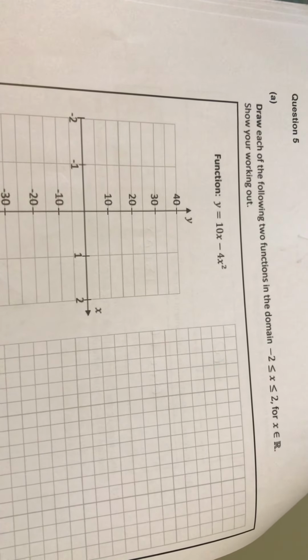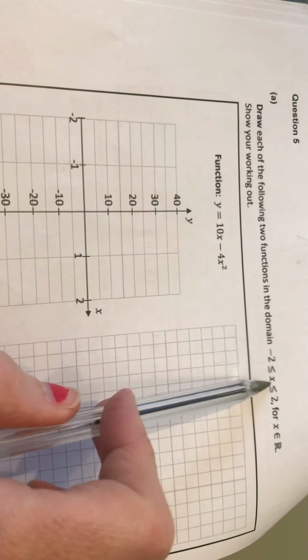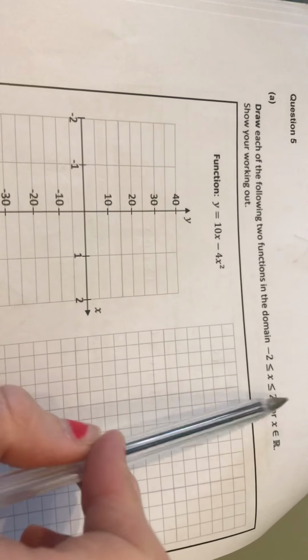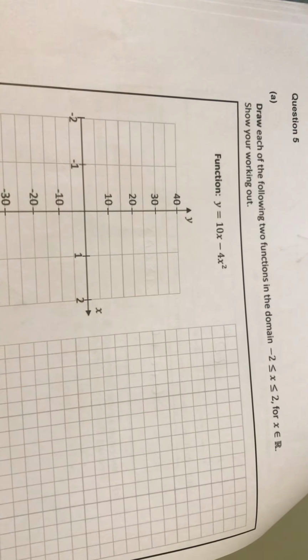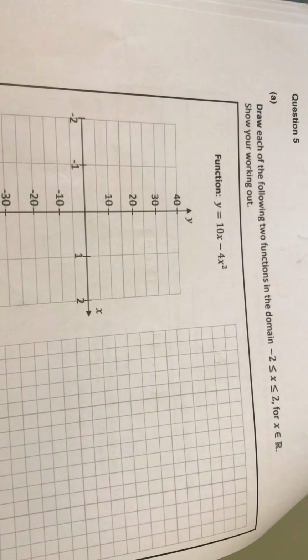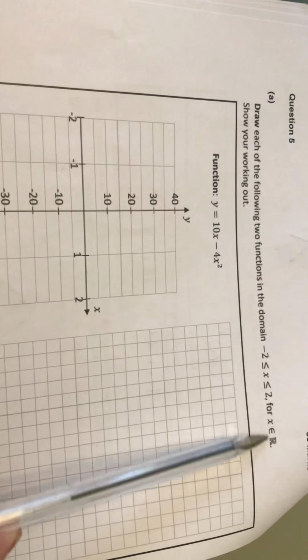Draw each of the functions in the domain. So in the domain means this is your list of inputs from -2 up to 2, where x can be any real number between -2 and 2. So it could be -1.9999, or it could be up as far as 2. So it could be 1.543, whatever, because it can be any real number.